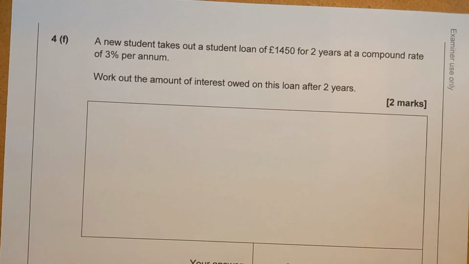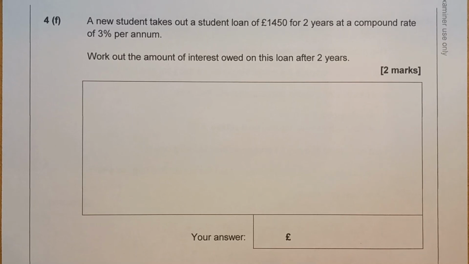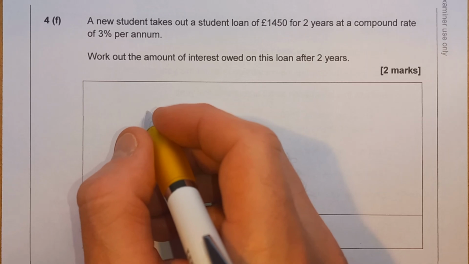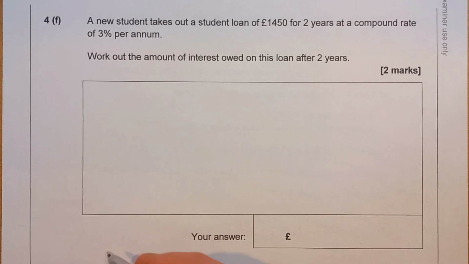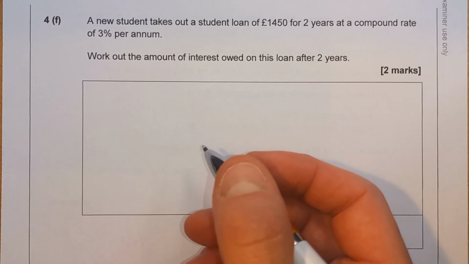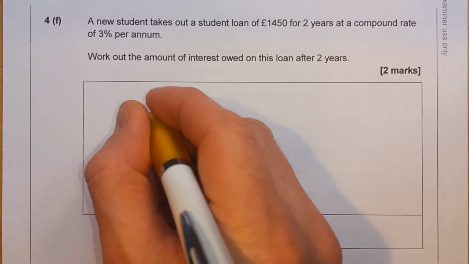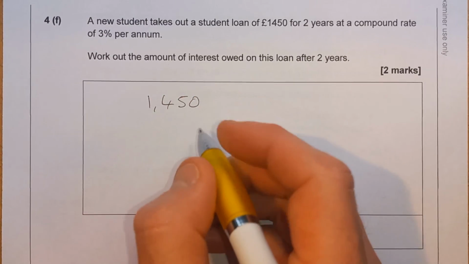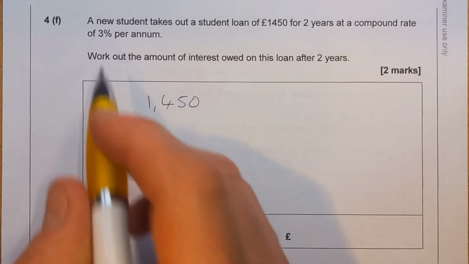And finally, 4F. A new student takes out a student loan of £1,450 for 2 years at a compound rate of 3% per annum. Work out the amount of interest owed on this loan after 2 years. Right. Best way to do this is, well, there's a formula you can use for this, but I don't think you need to necessarily remember that formula, because what we can say is, we've got £1,450, we're getting interest at a rate of 3%.